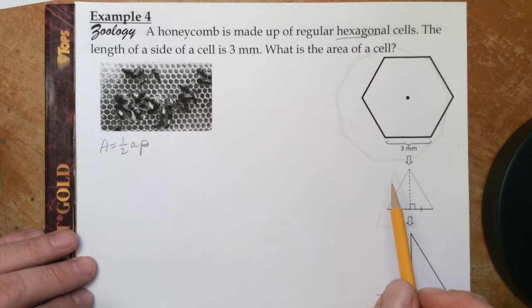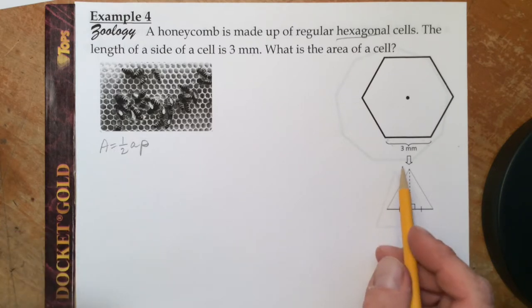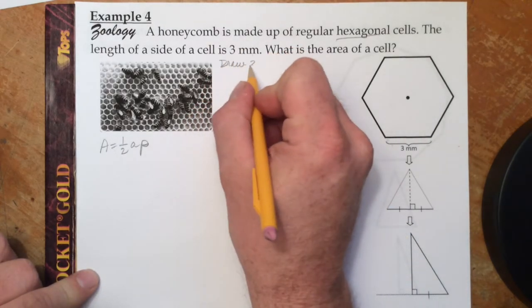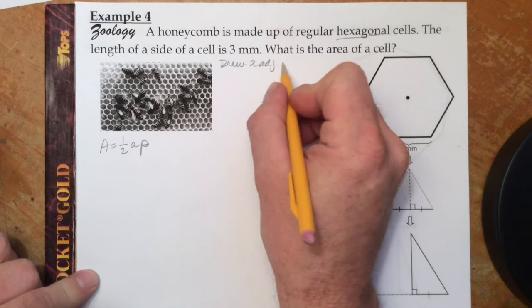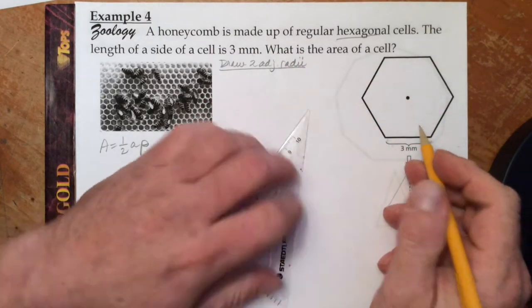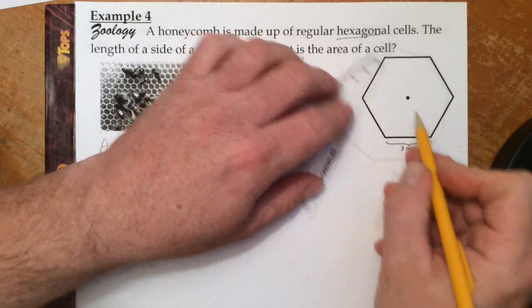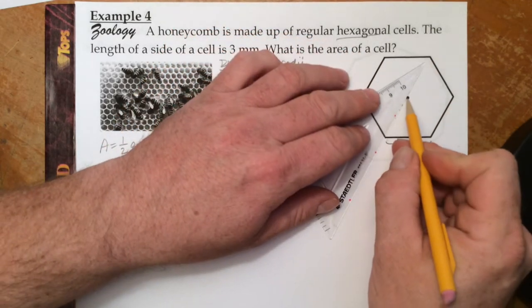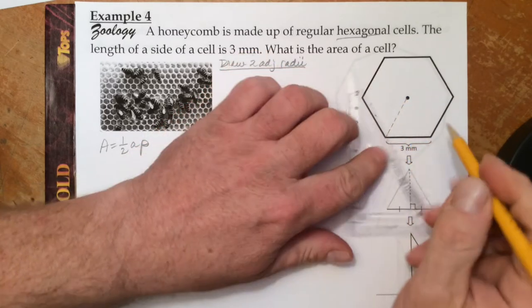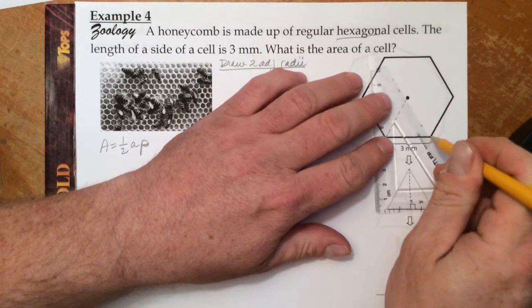So when this happens, the first thing you want to do is draw two adjacent radii. And it can be anywhere. I'm going to use these bottom two, this one and this one. They're radii to each vertex.